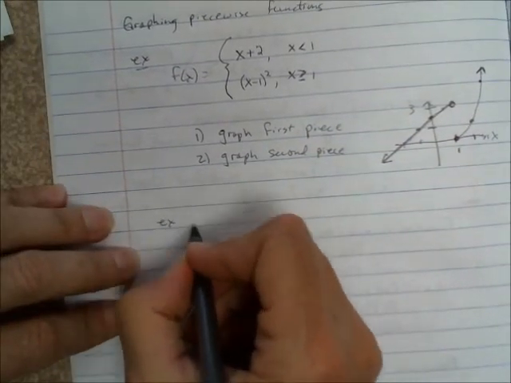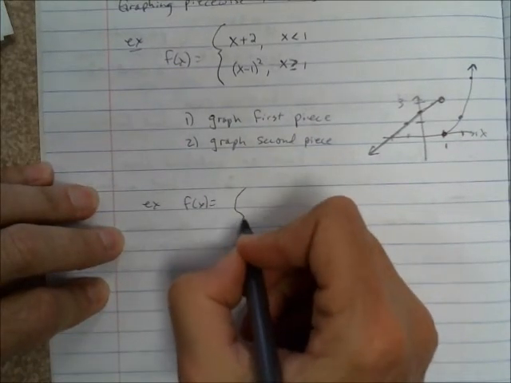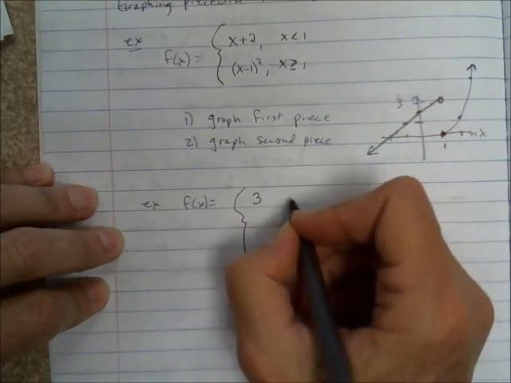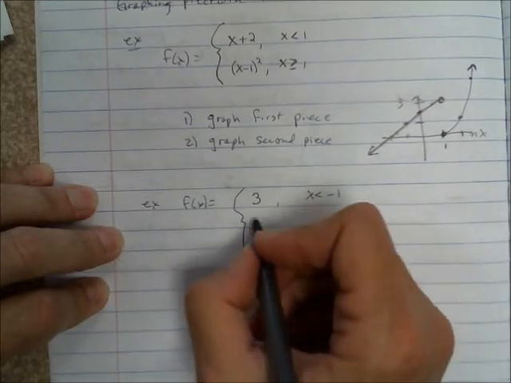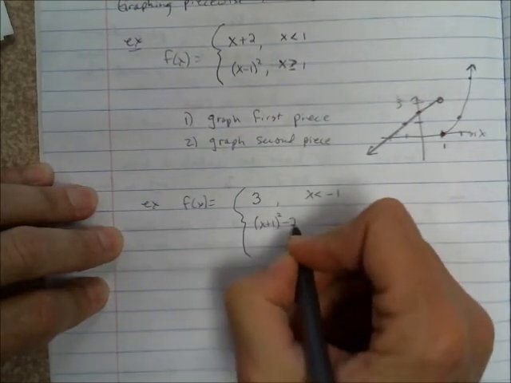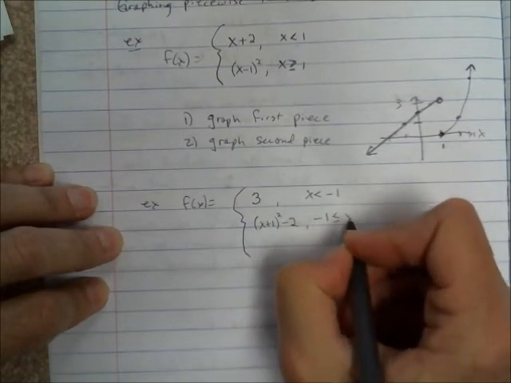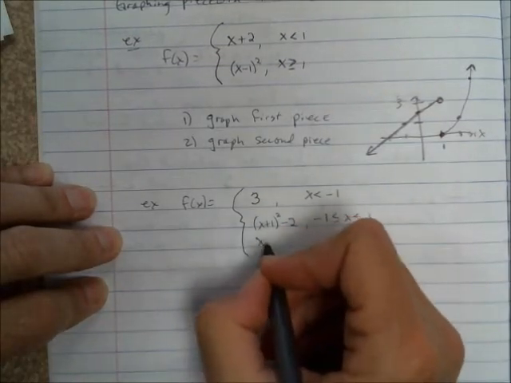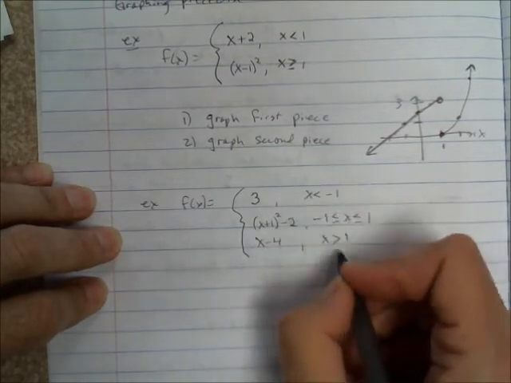Here's another example. Let's say f of x is equal to, and we'll have 3 pieces on this function instead of just 2. Let's say f of x is equal to just plain old 3, and that is when x is less than negative 1. Let's say f of x is equal to x plus 1 quantity squared minus 2, a little bit more complicated, and that is when x is in between -1 and +1. And the last one is, let's say f of x is equal to x minus 4, and that is for all values of x that are greater than 1. So the domain is all real numbers.